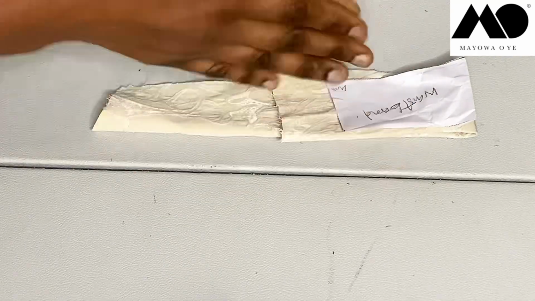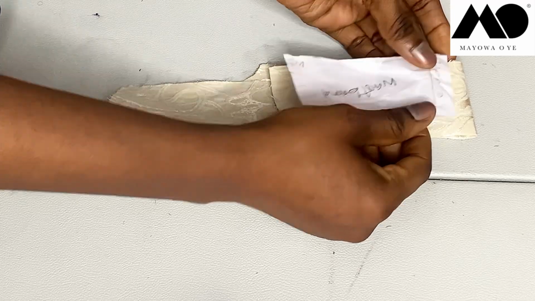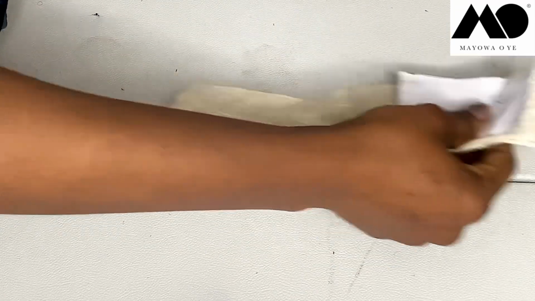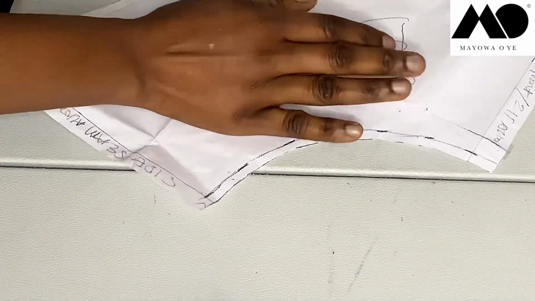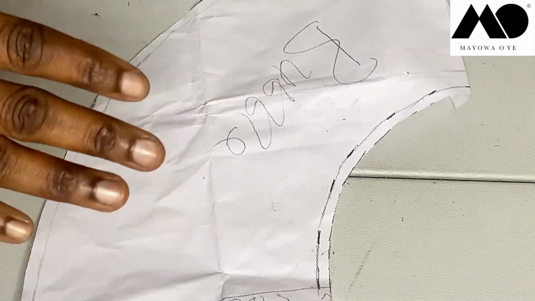When you are done cutting the front, you do the same for the back, and then you open this up when you are cutting the back. So I hope you got the drift. That explains itself. When you finish cutting it, you keep it aside, then you cut this also. You fold this like I explained, fold your fabric, place this, and then you cut. I'll show you what that looks like when I'm done cutting.